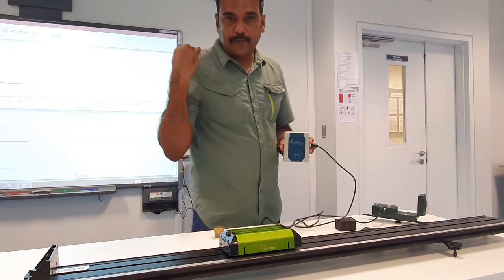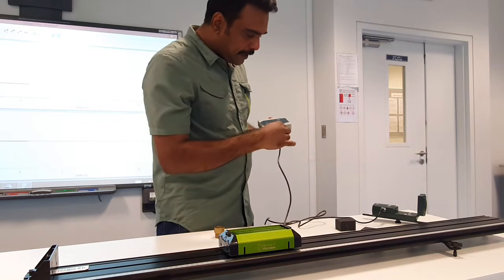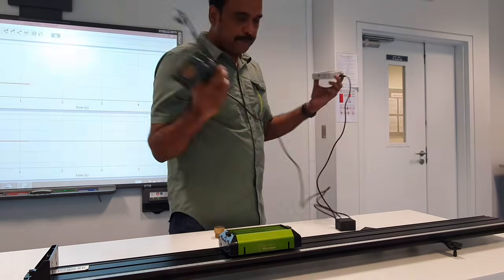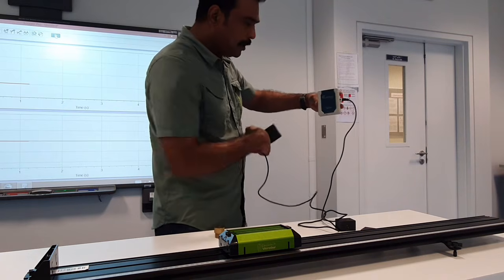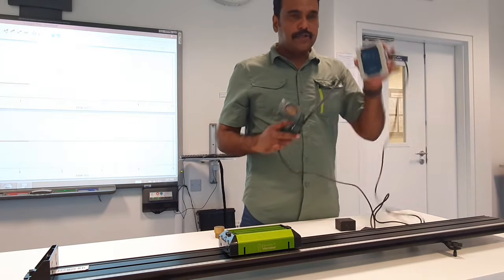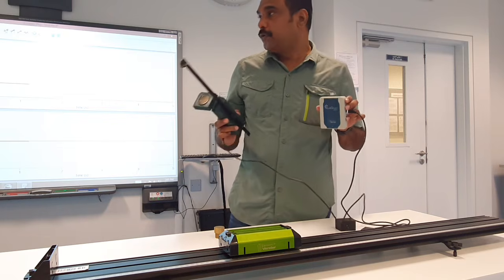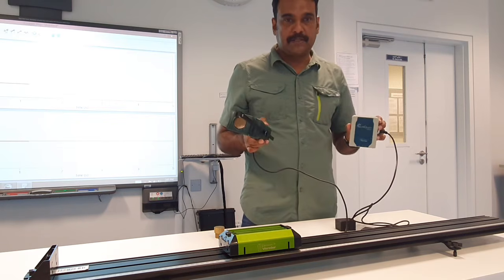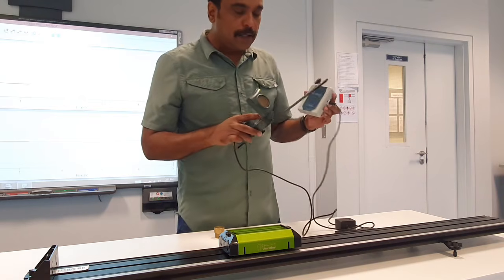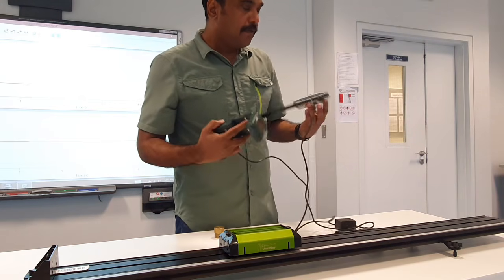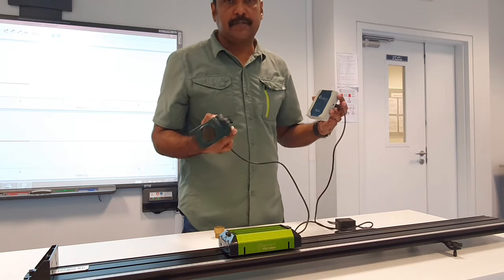Most of the time we will use that program, and you can see that this is a sensor, and this sensor is connected to the interface, and the interface is connected to the computer. This interface is capable of doing a lot of measurements, and we will use it in different experiments. We can use whichever sensors you prefer.